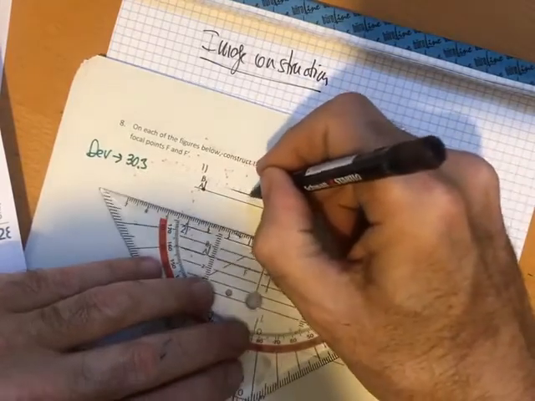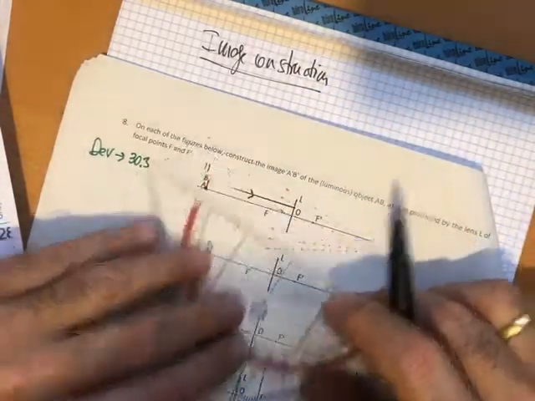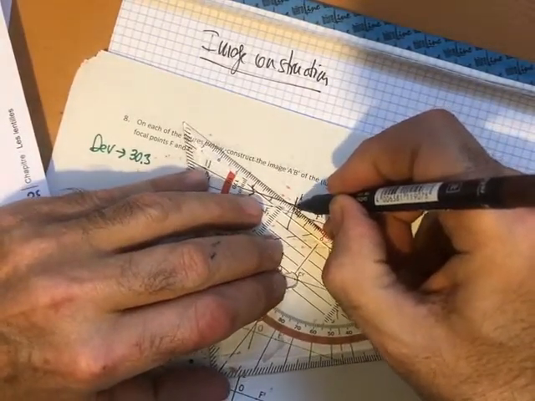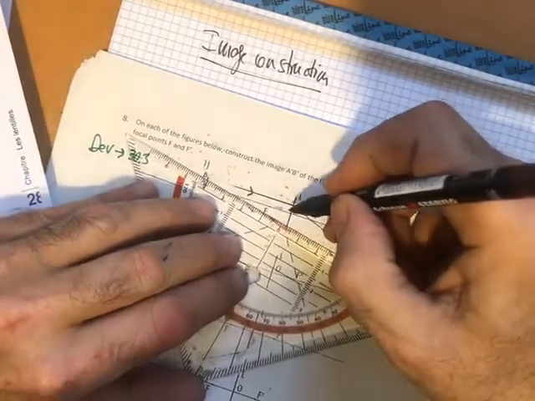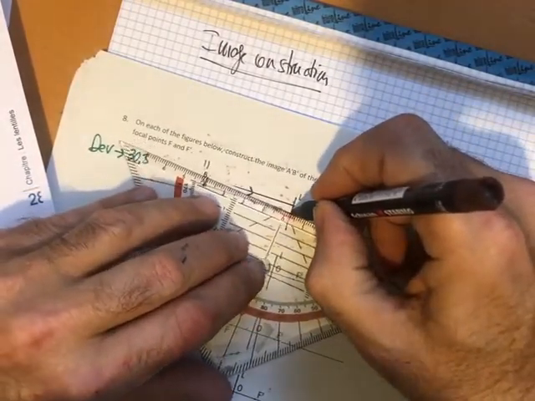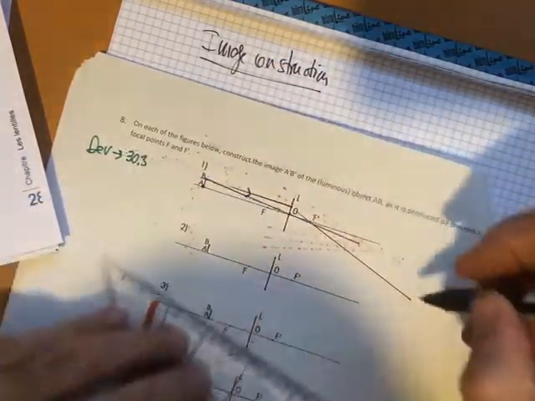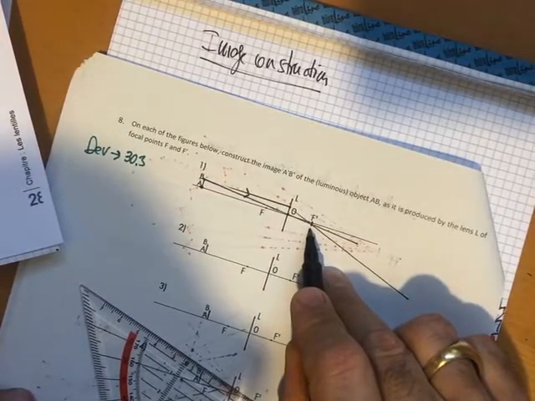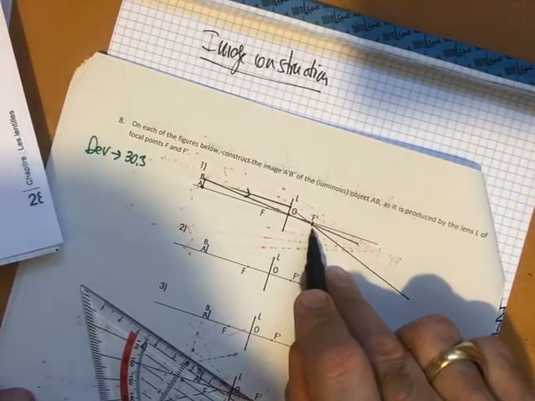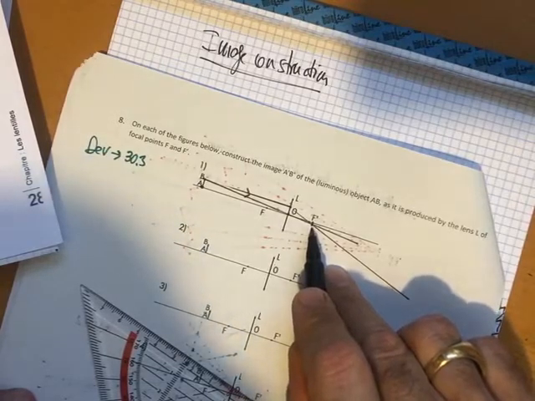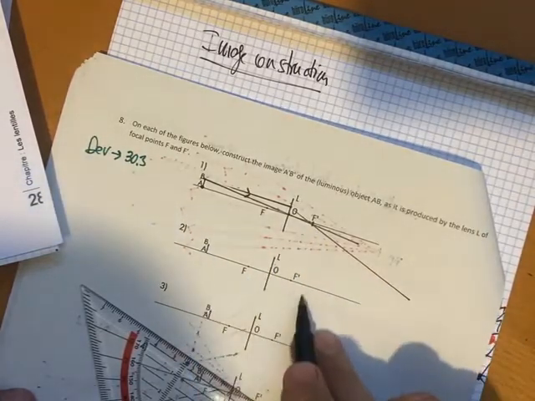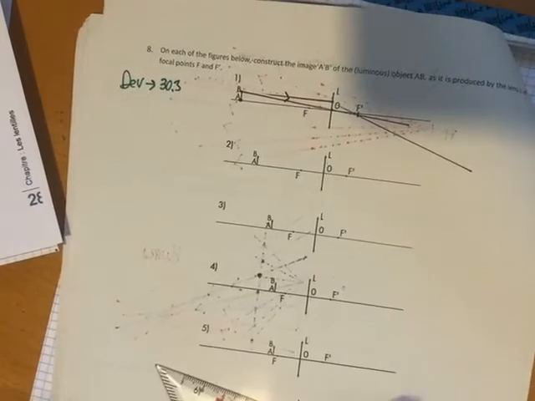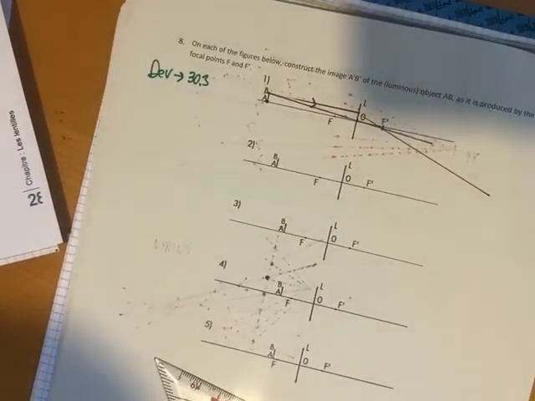So you can construct the image of point B by going, here it's parallel, so we are going through the focal point. And there is one which is going like this. So we are going to have a very small image here for this case. My drawing is not very precise, but basically it's going to be that. For this one, we are going to have an image which is a bit bigger, etc. Try to do the exercise and we will discuss it next week.